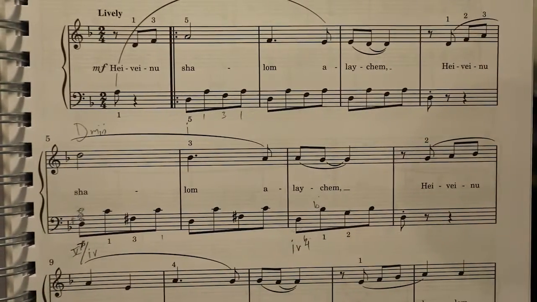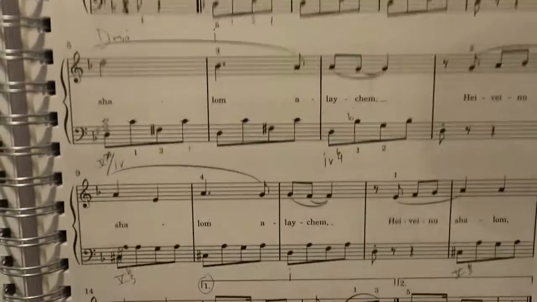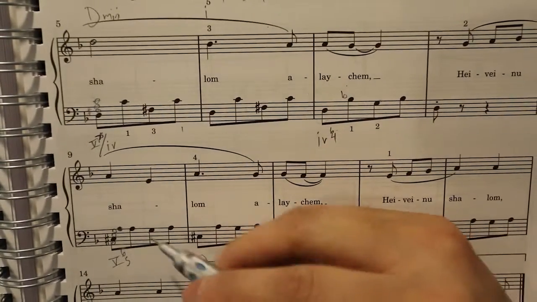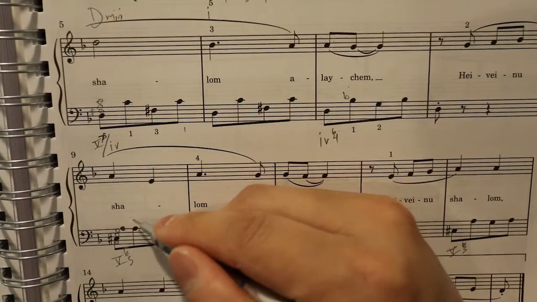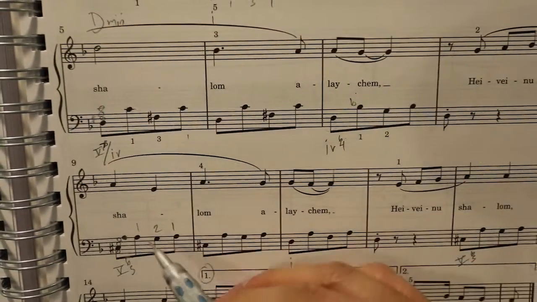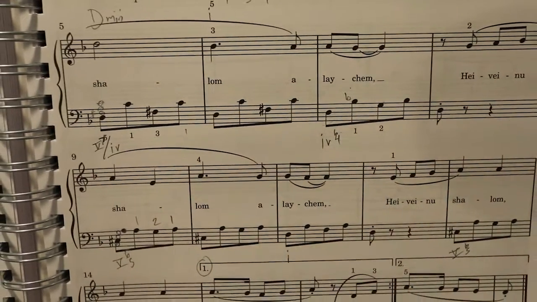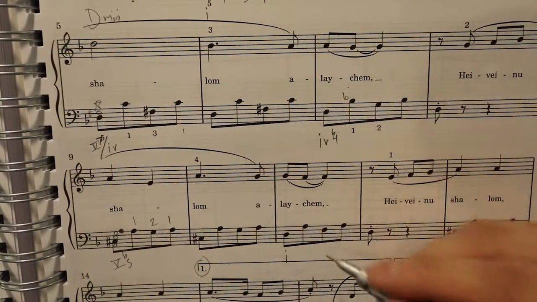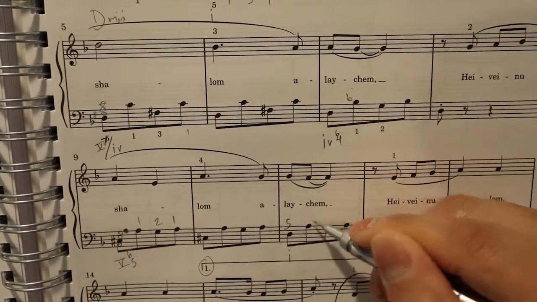5, 1, 2, 1. On the third system, when we have the 5/6/5 chord, this will be a 5, 1, 2, 1. Since that G is just a step below the A, second figure makes the most sense. It returns to 5, 1, 3, 1.